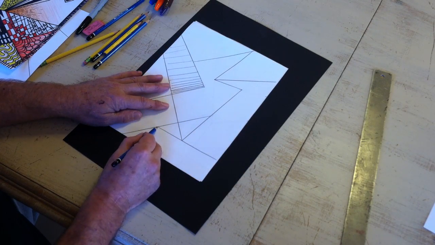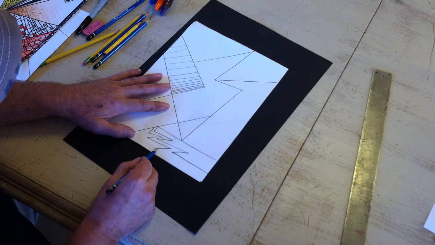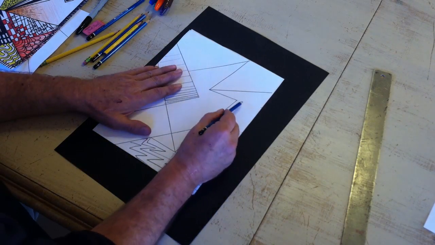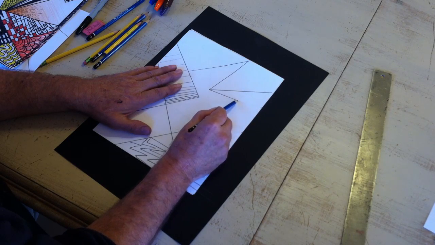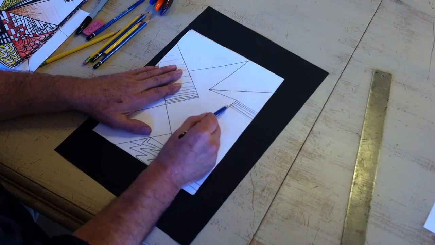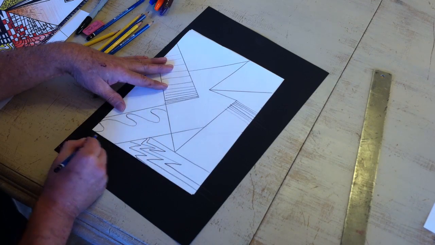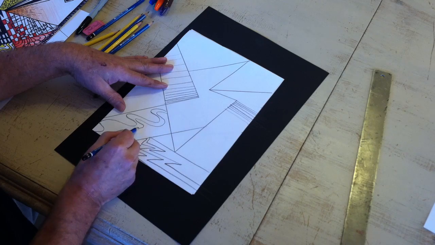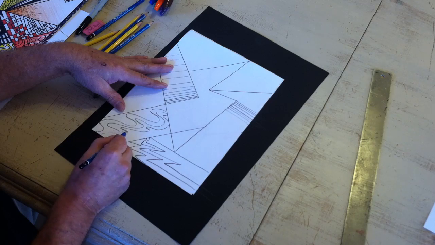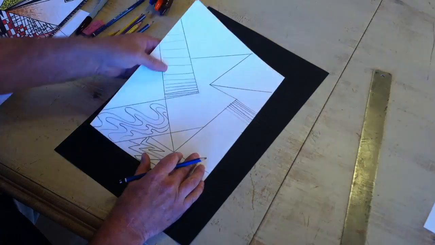Maybe on this one, I'll fill this with zigzag lines. Or maybe I'll put horizontal lines. On another, curved lines. So minimally you have to use all 5 types of line at least once. Curved lines.